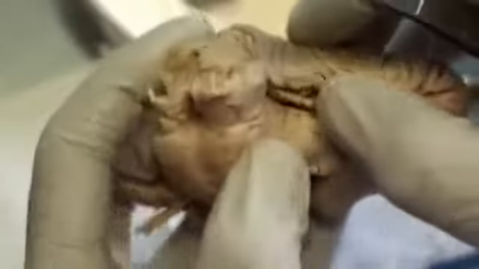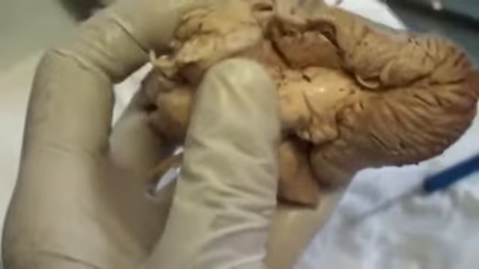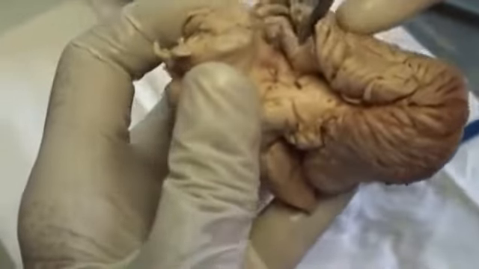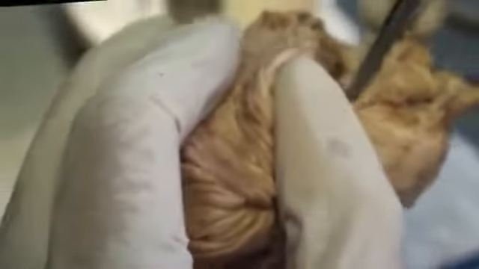And finally, we have the superior cerebellar peduncle. To understand the superior cerebellar peduncle, I have to show you the midbrain. This is the midbrain. So this is the superior cerebellar peduncle. This side, and on this side, this is the superior cerebellar peduncle on this side. This is the superior cerebellar peduncle.